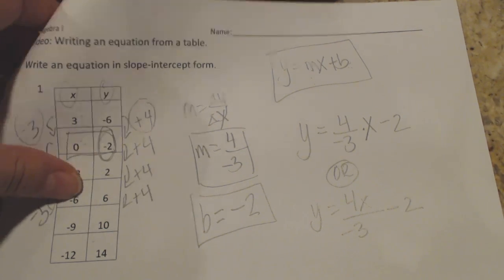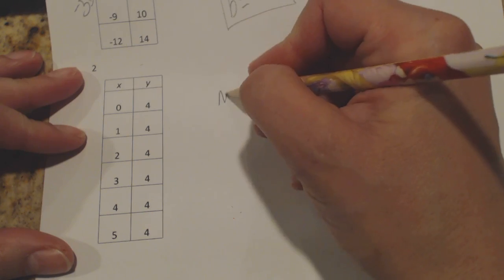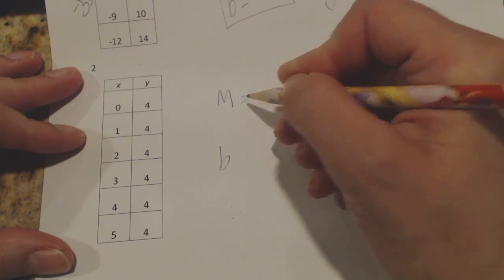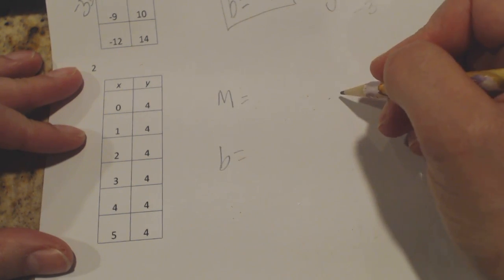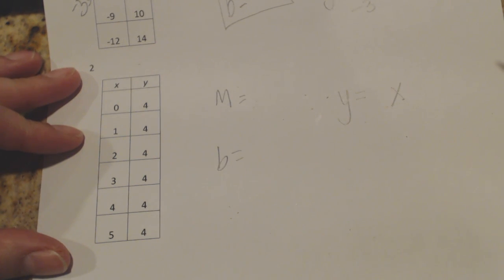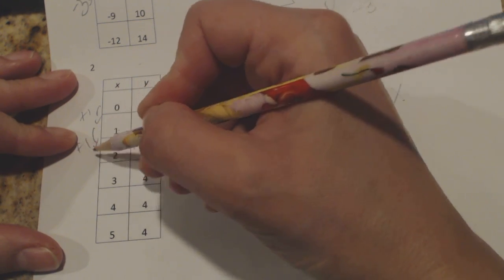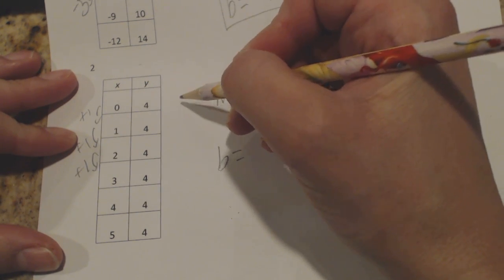Okay, our second example that we have down here, we're going to do the same things. We are going to find our constant rate of change, which is our m. We are going to find our y-intercept, which is our b. And we are going to substitute m and b into y equals mx plus b. So first, let's see what our pattern is. We're increasing by 1, and as you can see, we're increasing by 1 all the way down.